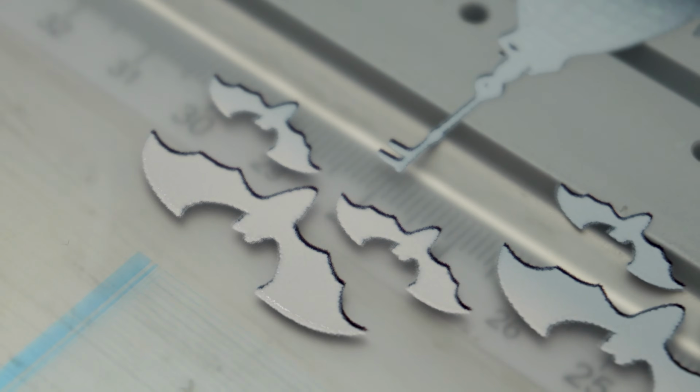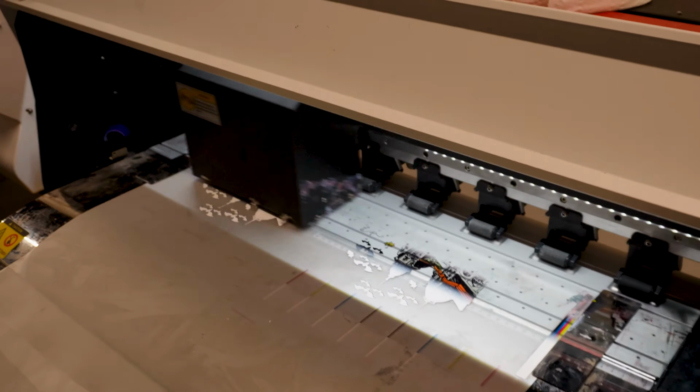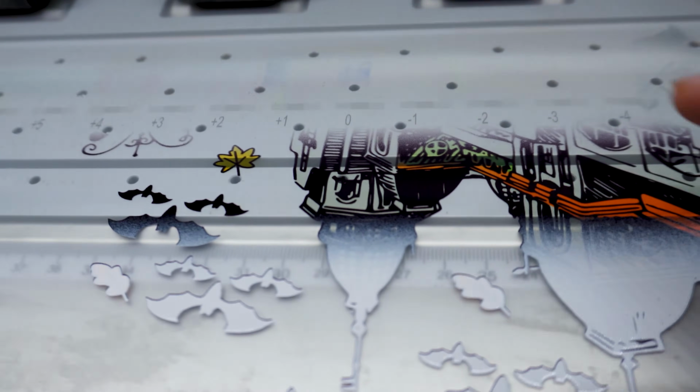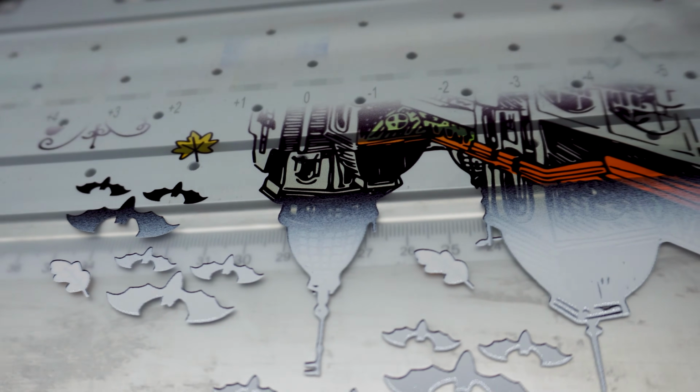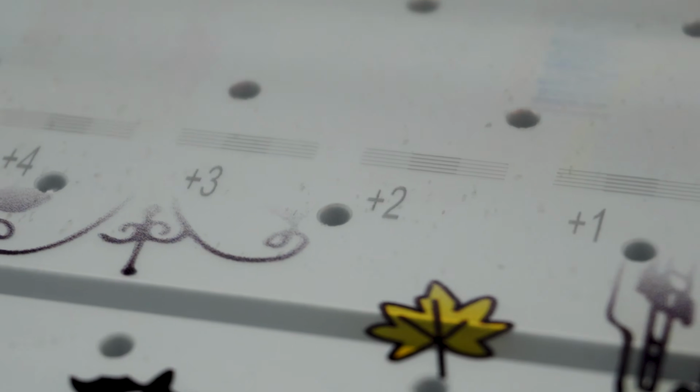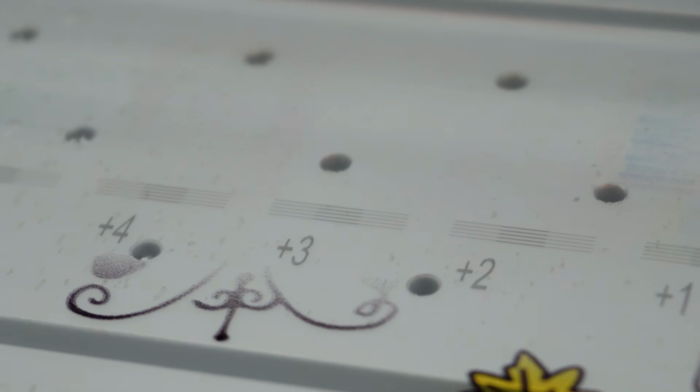All right, guys, right here, it started printing, and if you can see, it's just slightly out of registration. So I just had Michaela run a print adjust on this. We'll go ahead and take a look. Not sure if you can see these lines right here or not, but it looks like, let's go +3 on this, Michaela.